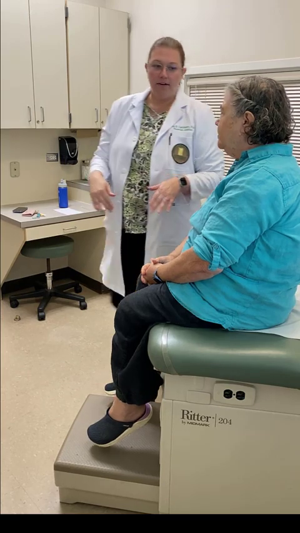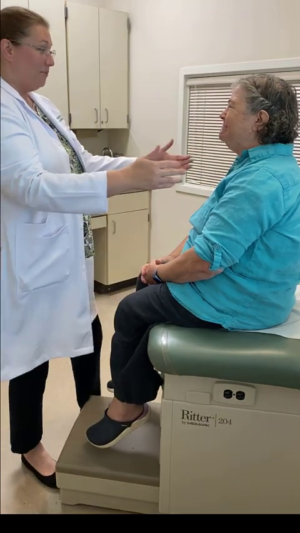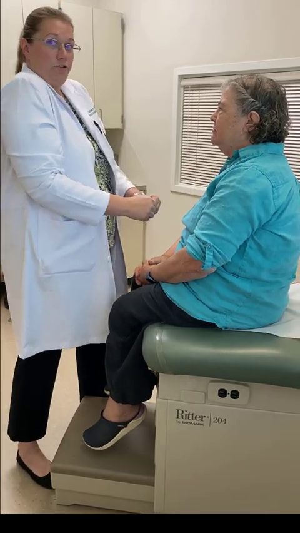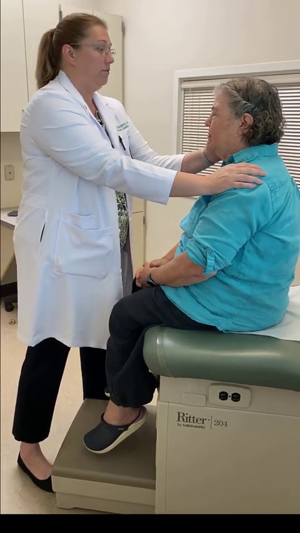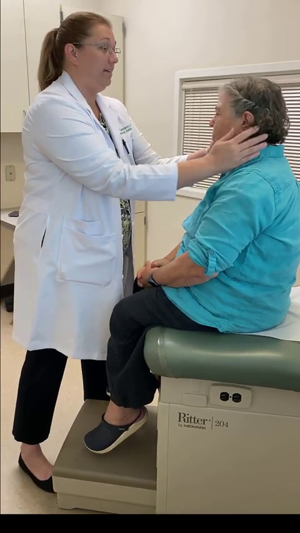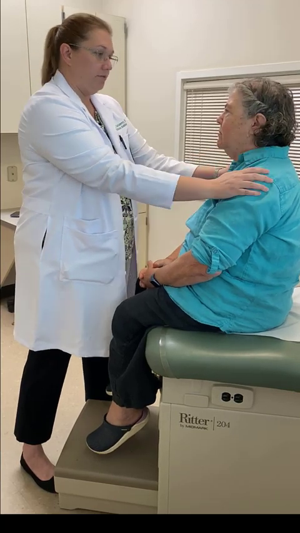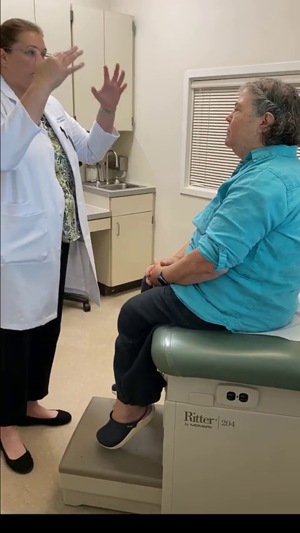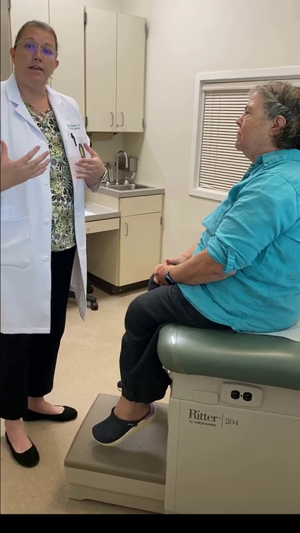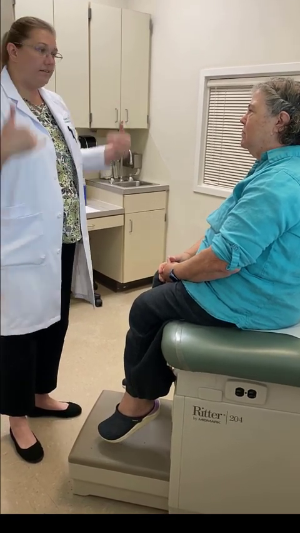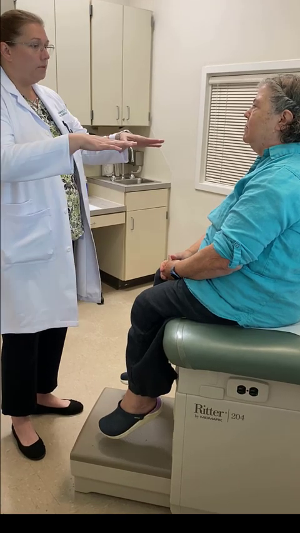And then finally, we've got cranial nerve 11, which controls your ability to shrug. So you ask the patient to shrug against your hands, and then also to turn their head into your hand to check those neck muscles. Okay, great. So now that we've done the cranial nerves, we're going to move into the motor testing for the rest of the body. So we'll start with the shoulders.